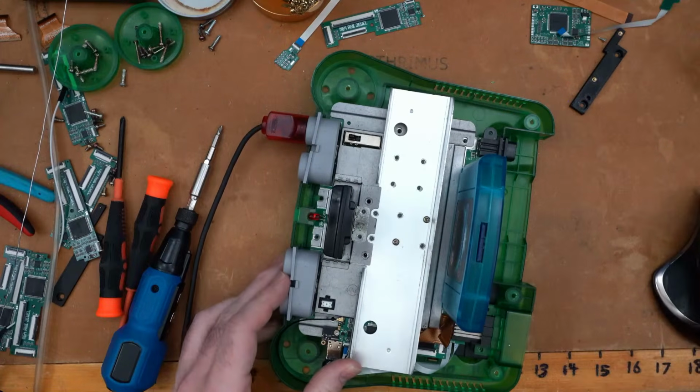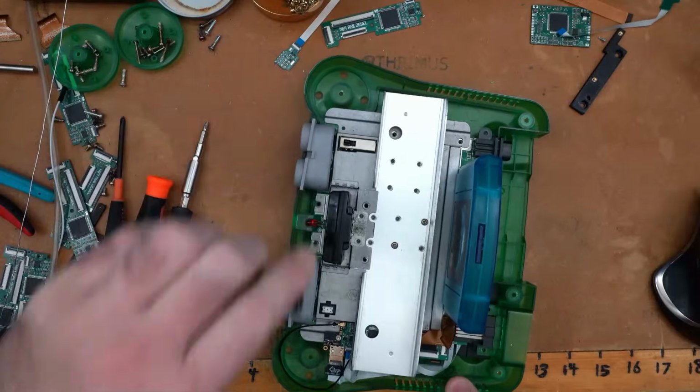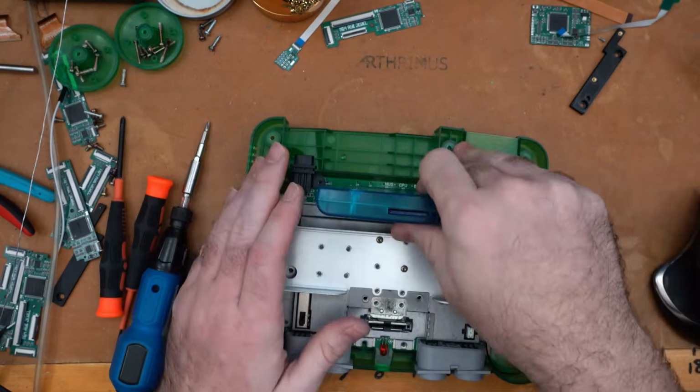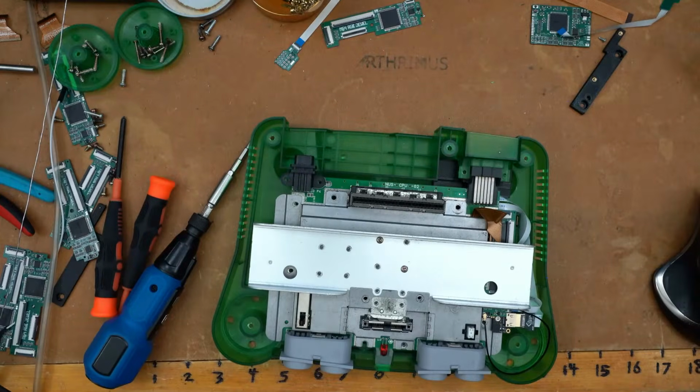And then we'll move on to the other install method, which is the standalone install, in case you just want to install this into an N64 without a GEM and just use it as an RGB mod.